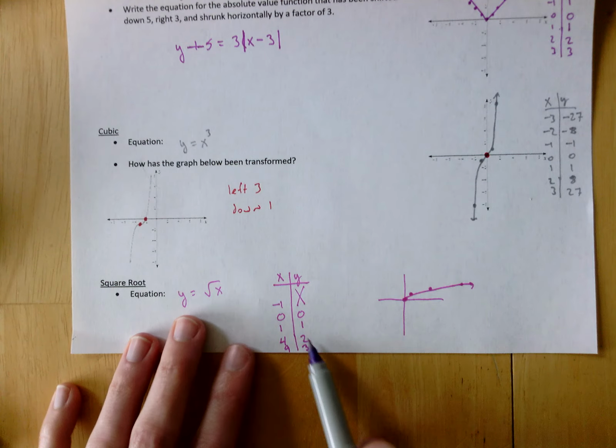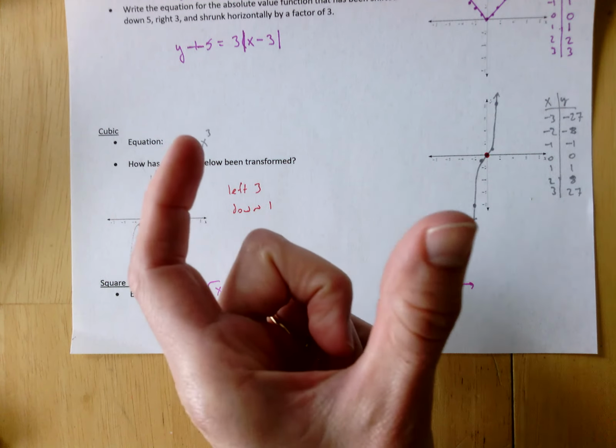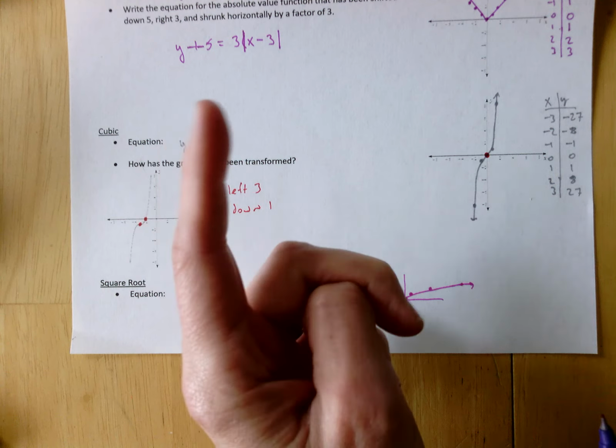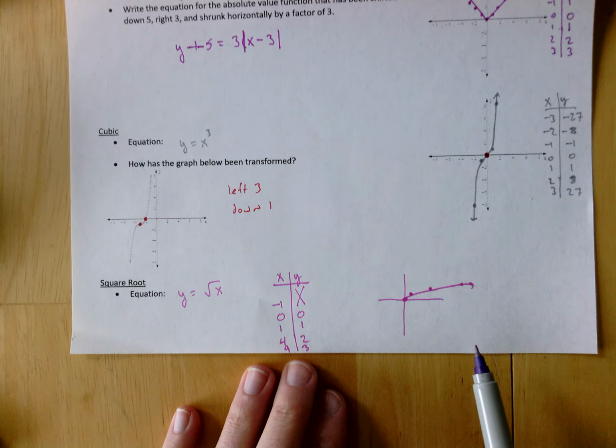Okay, so basically what this looks like is if you took that parabola, that U shape, right, and you chopped off one half of it, and then you flopped it over on its side. That's sort of what this shape is here.